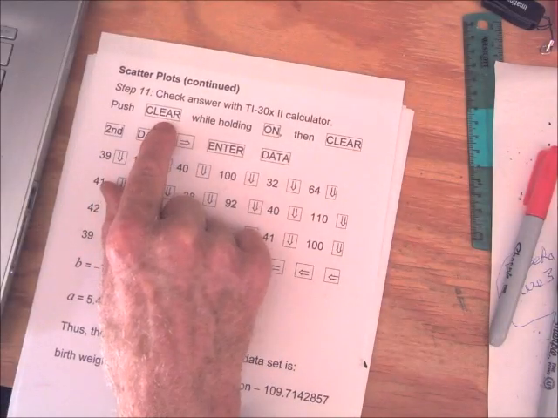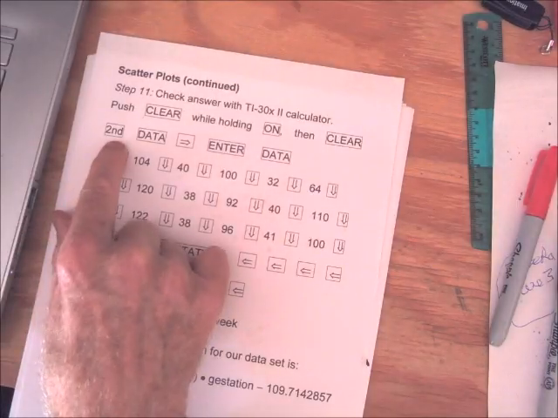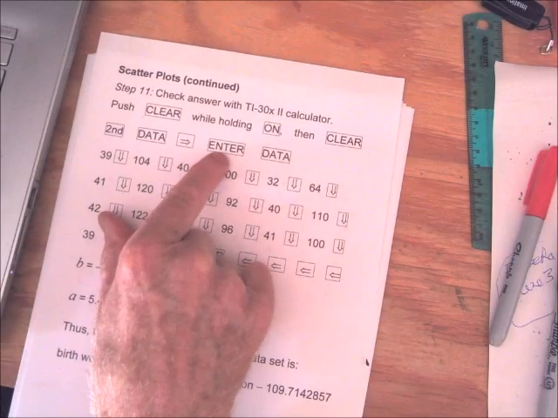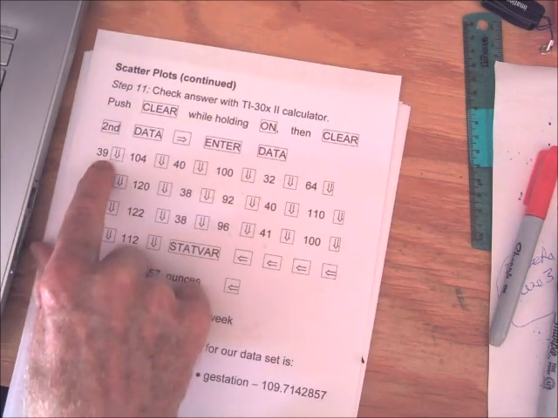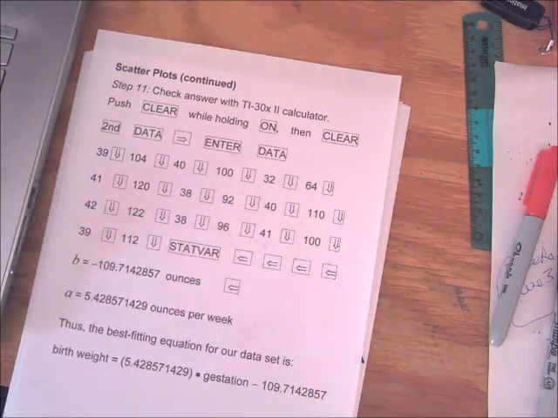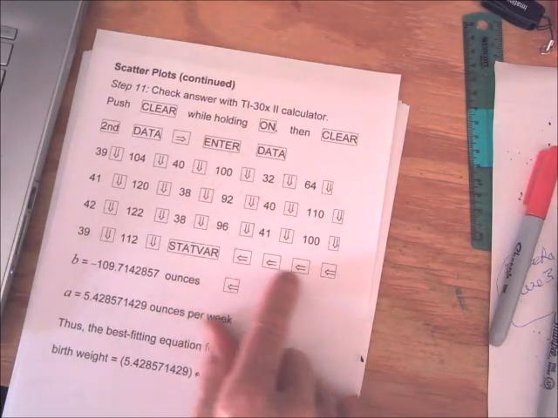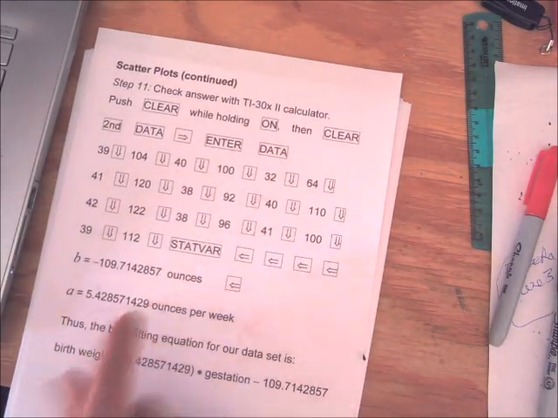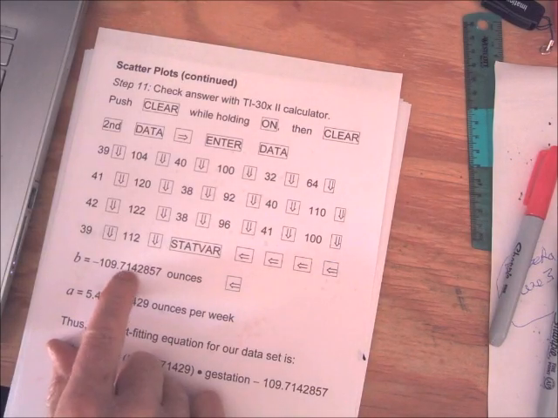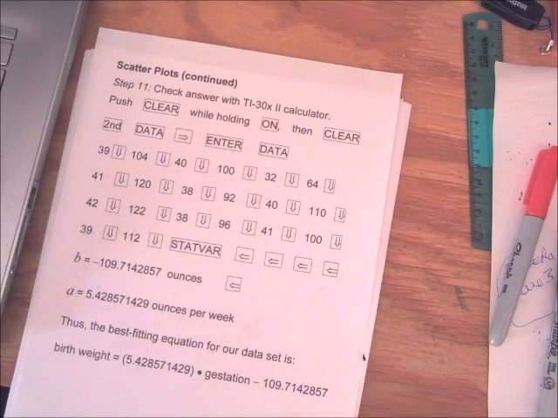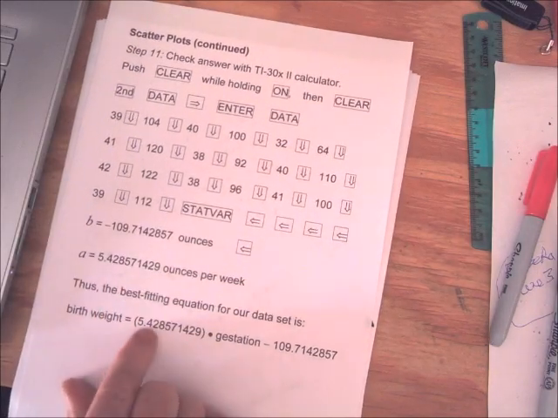You push clear while holding the on, and then clear, that clears out the data, and then you push second data, right arrow, enter, and then you put in the data for each of the babies, the 39 down arrow, 104 down arrow, and so forth. At the end, when you get the data in, push the arrows over until you get the slope and the y-intercept.